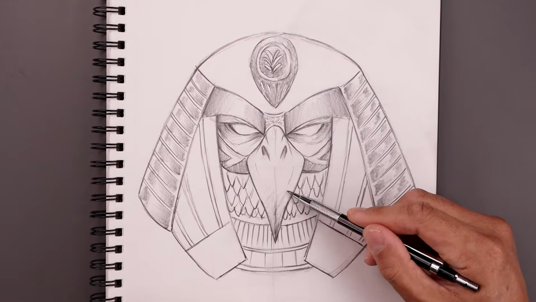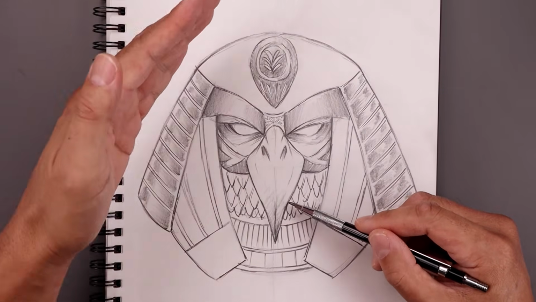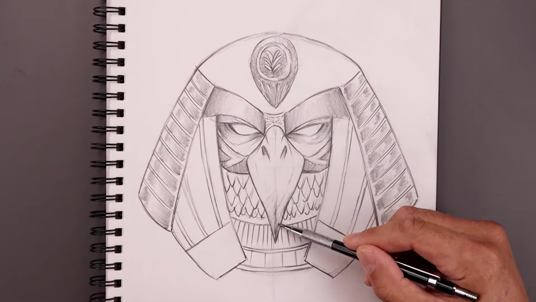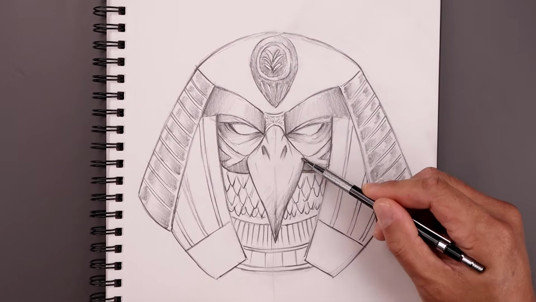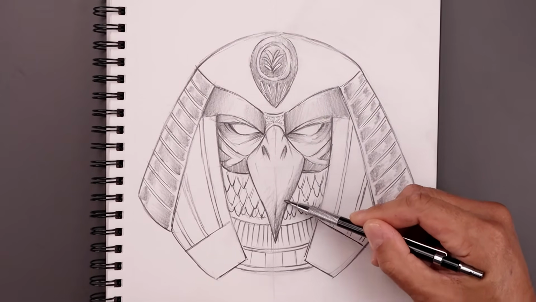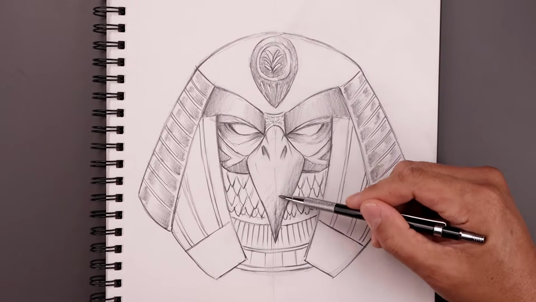And we're going to shift the shadow over towards the right side. So light's coming down from the top left across our character. So darken up the right side of the beak. And then fade that in towards the center.